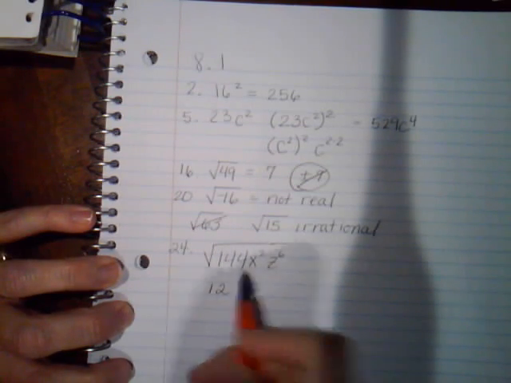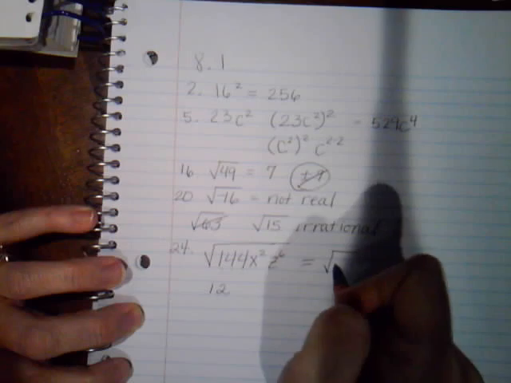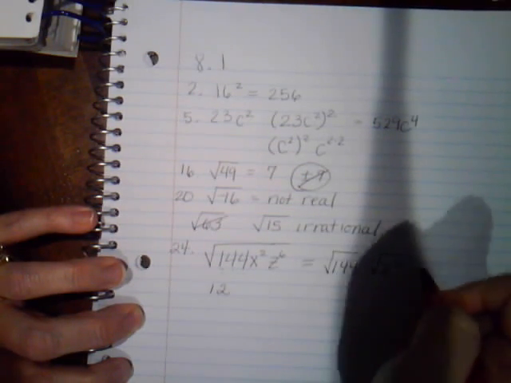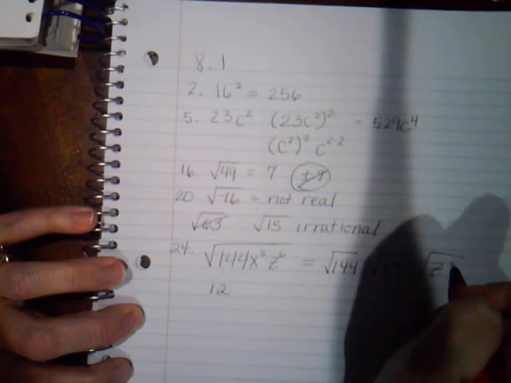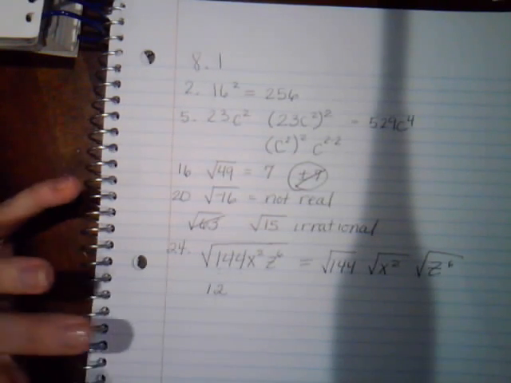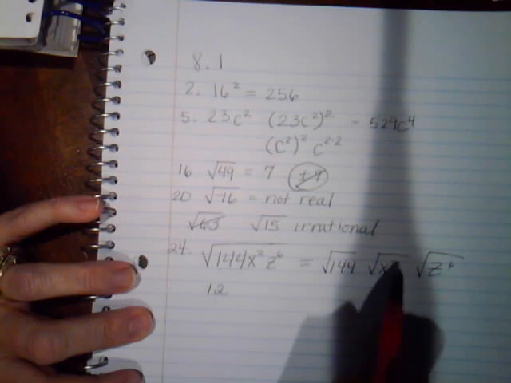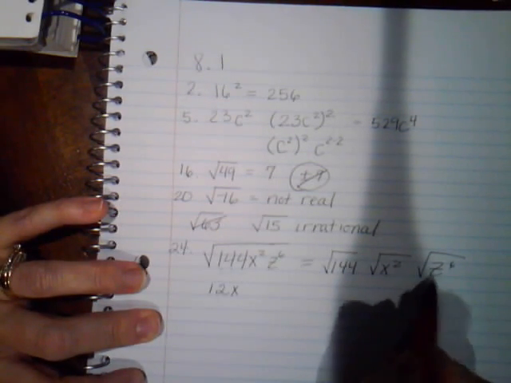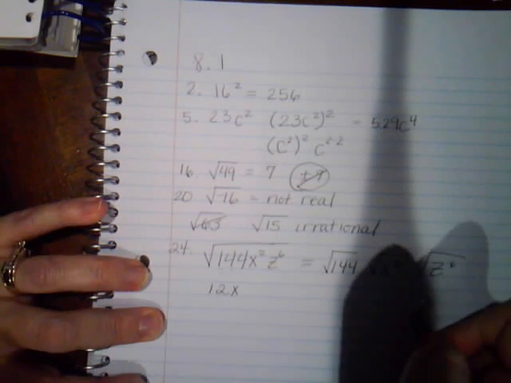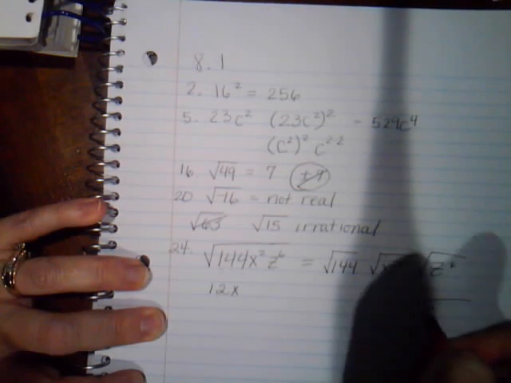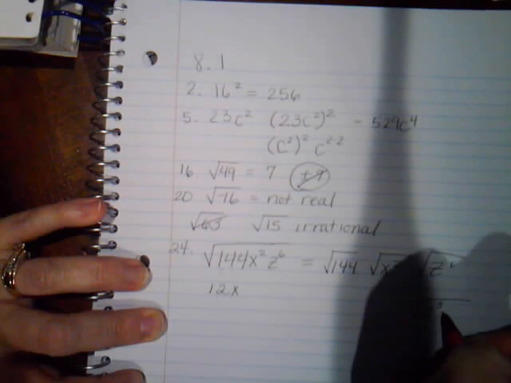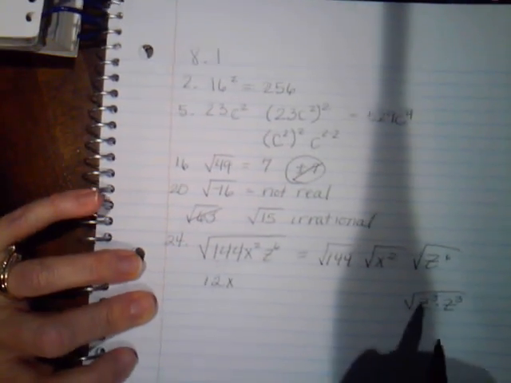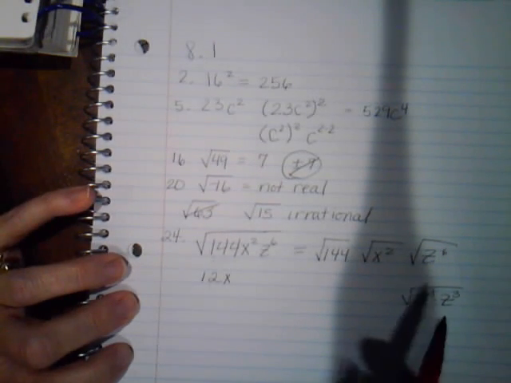So 144 square rooted is 12. And what we're doing, just so that you can see this, is breaking this down into individual parts, like doing each one. So what is the square root of x squared? We would get x. Okay, what is the square root of z to the 6th power? If you look at z to the 6th, that's the same thing as having these two amounts multiplied: z to the third times z to the third.